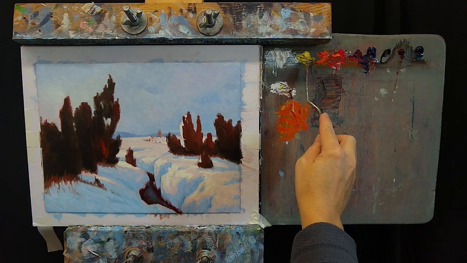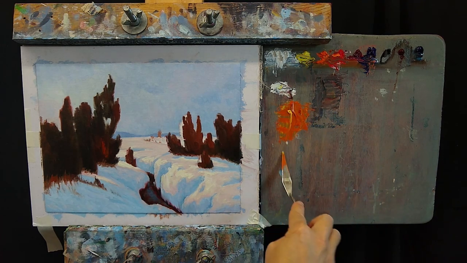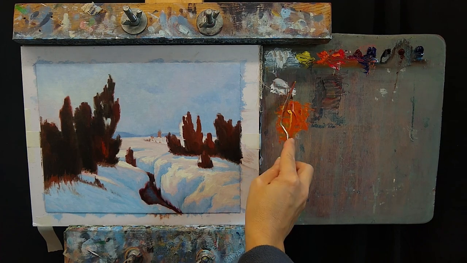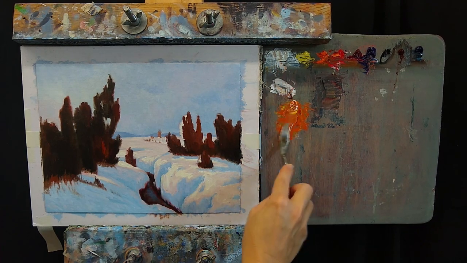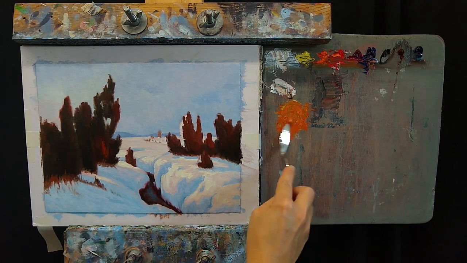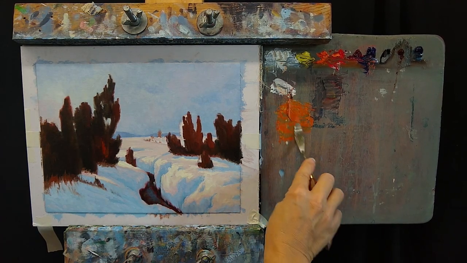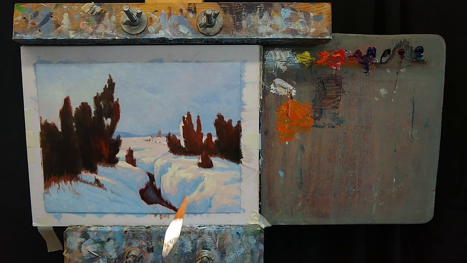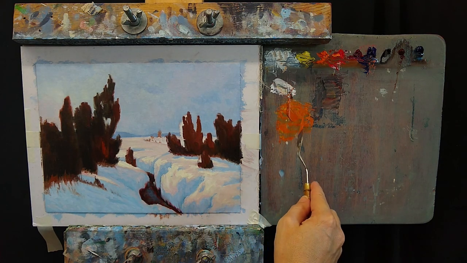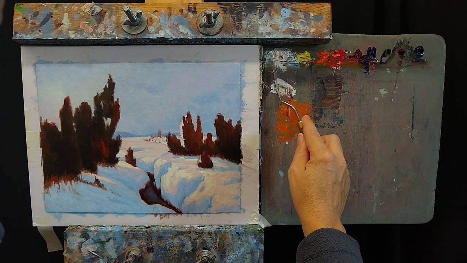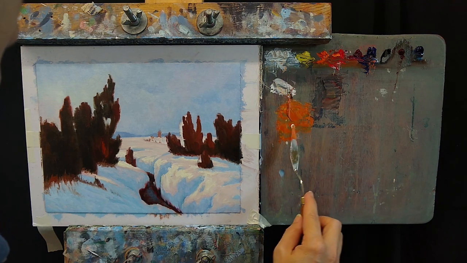And a little more yellow, a little more white. This is my starting point, and I will have a little bit lighter mixture of the same color and also a little bit darker, so I can really control the form.